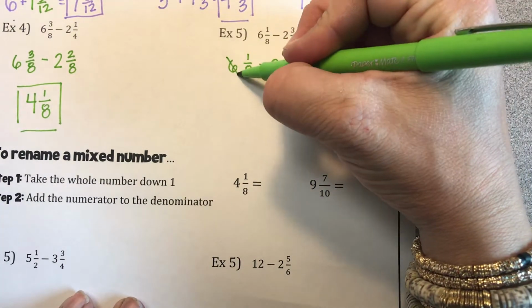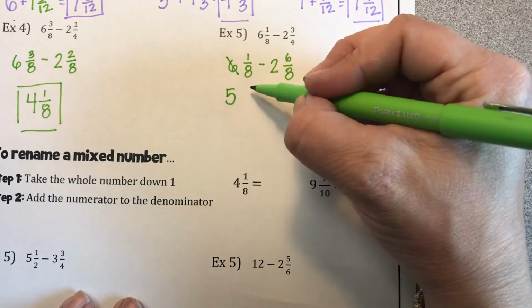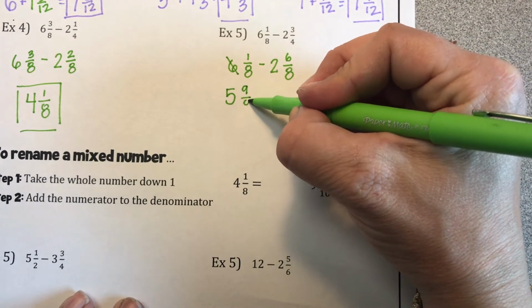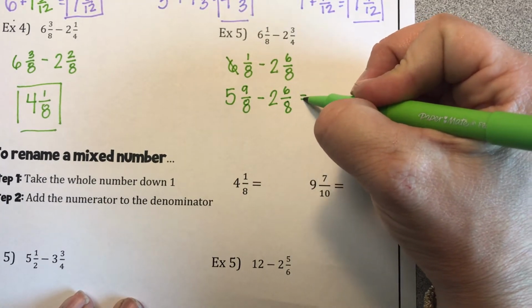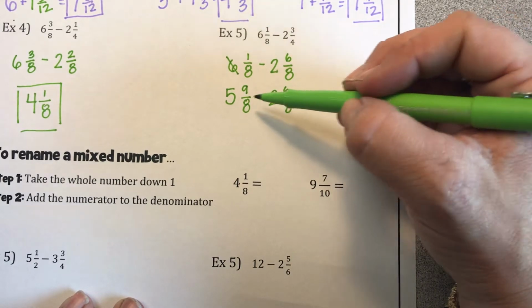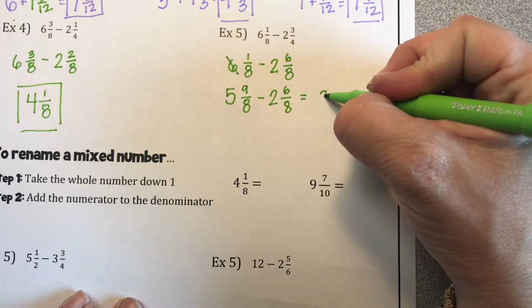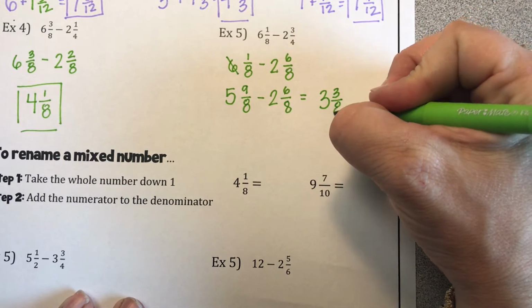I'm going to take one of my whole pizzas, and I'm going to cut it into 8 pieces. So now I have 5 and 9/8 minus 2 and 6/8. Okay, so now this first numerator is bigger than the second. 5 minus 2 is 3. 9/8 minus 6/8 is 3/8.